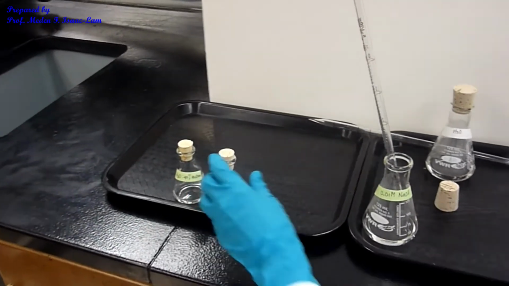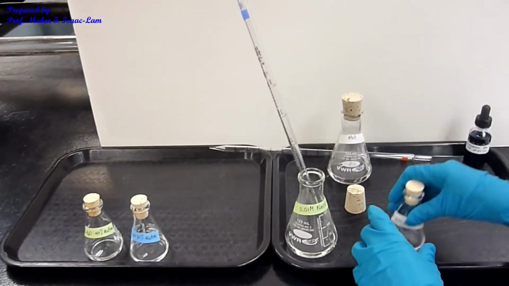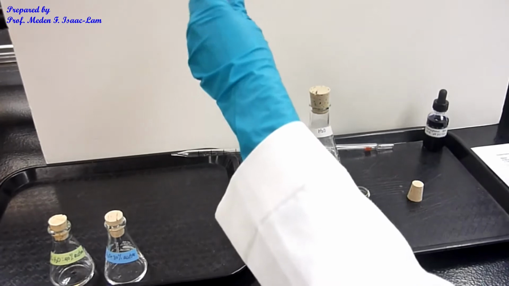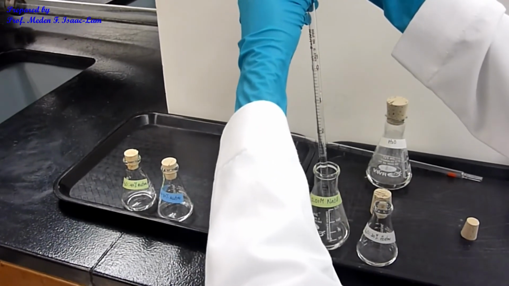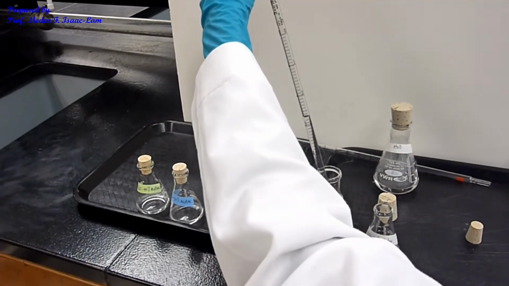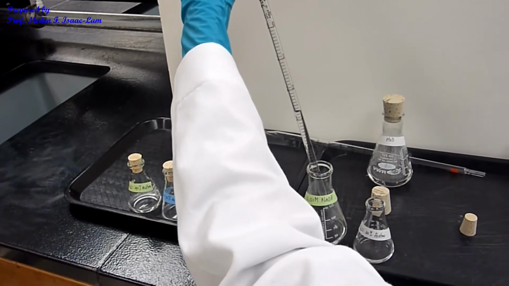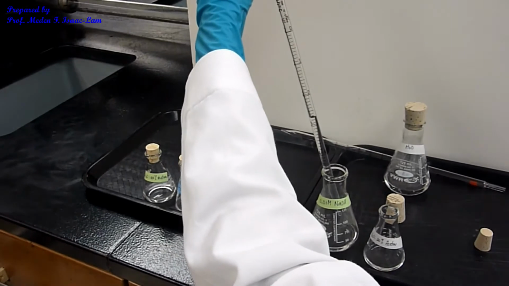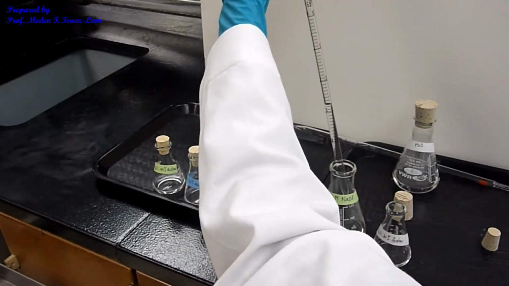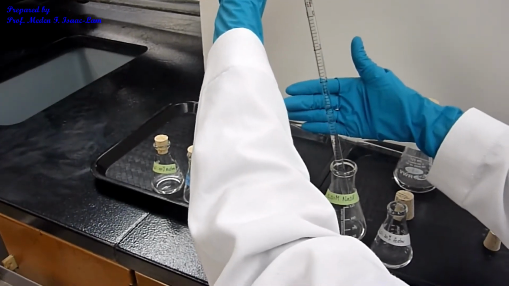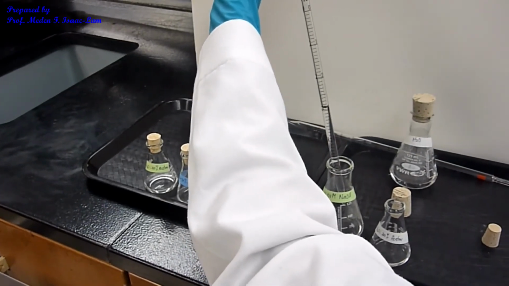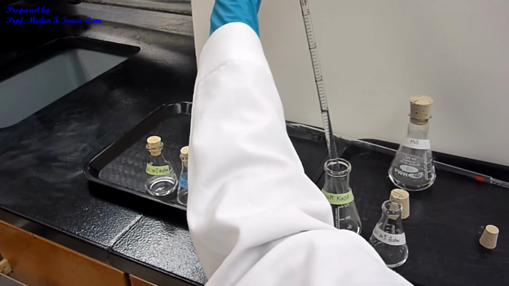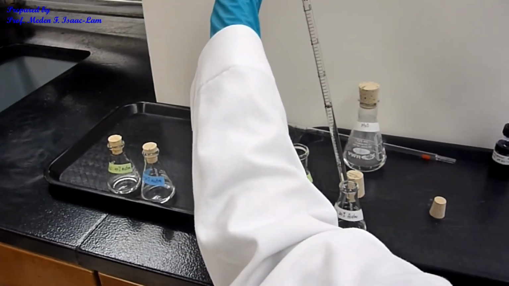The last one, I need 2 ml. So I can just go up to 3. Okay. And then deliver to 5.